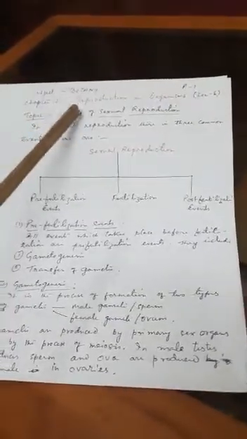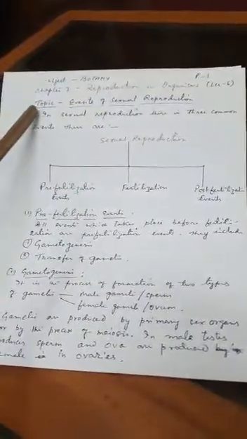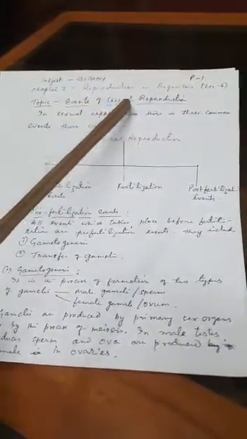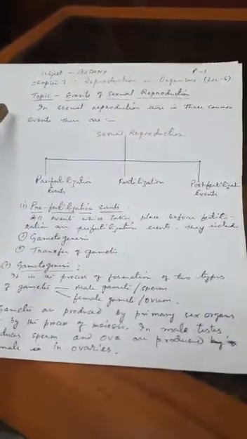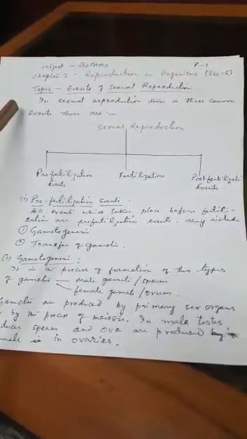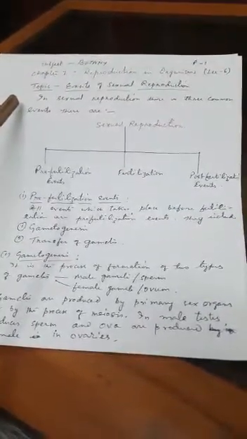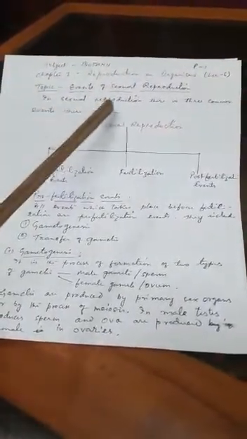Today the chapter is the same, reproduction in organisms. Our topic is events of sexual reproduction. In my previous lecture, that is lecture 5, you have already studied about sexual reproduction. Now, the events of sexual reproduction. In sexual reproduction, there are 3 common events.